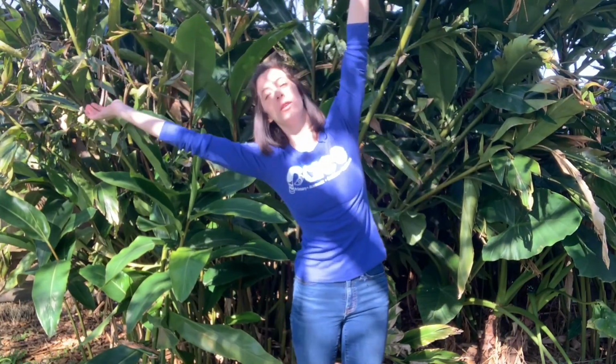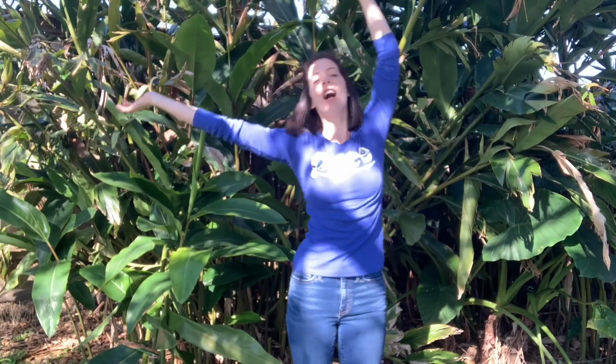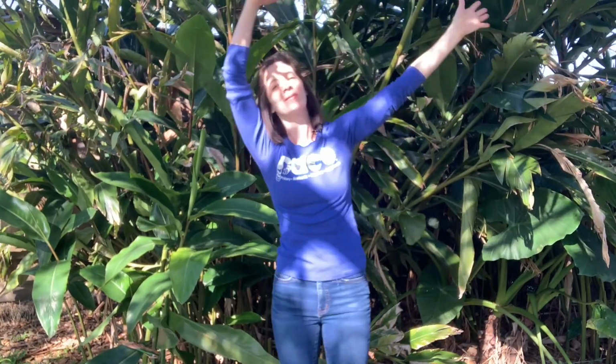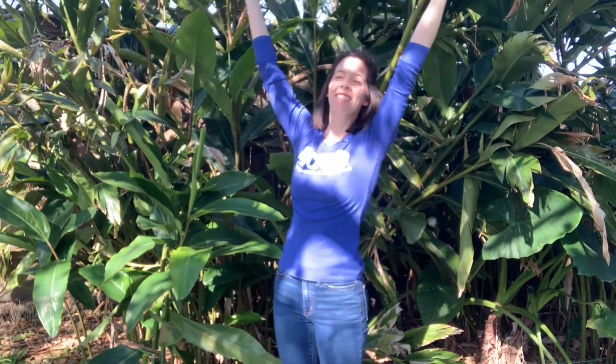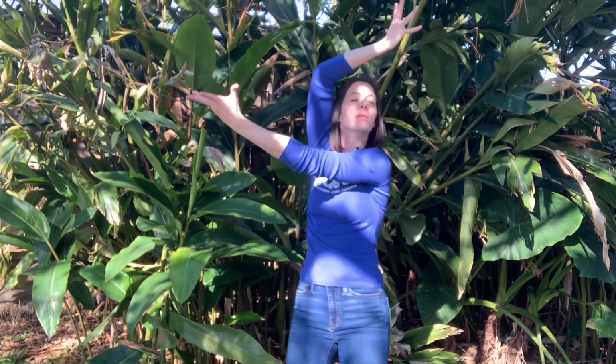Or maybe you're swaying in the breeze. This plant is thriving. Very nice. What other things do you think of when you see a thriving plant? Maybe flowers blooming. Let your flowers bloom.